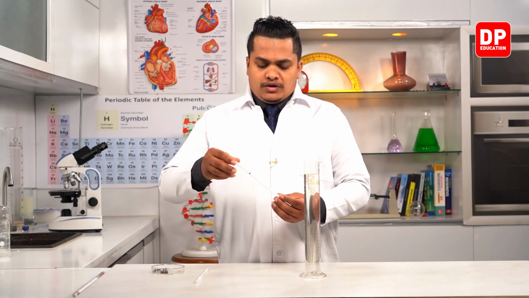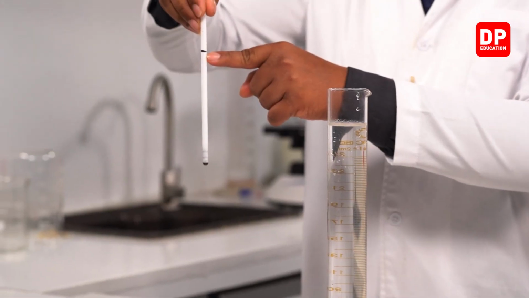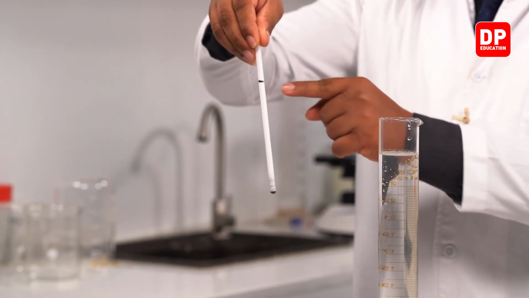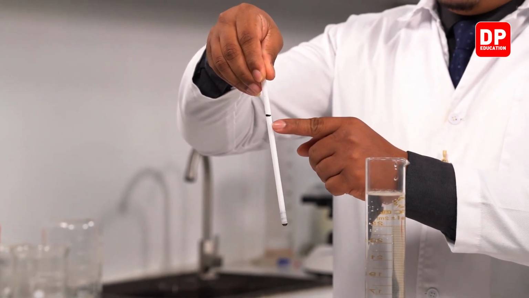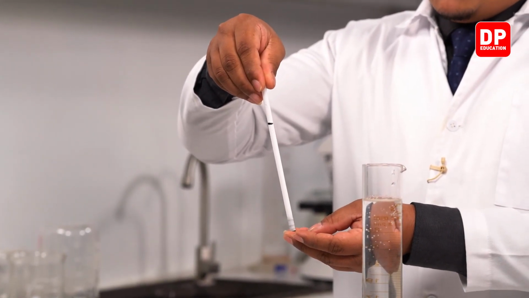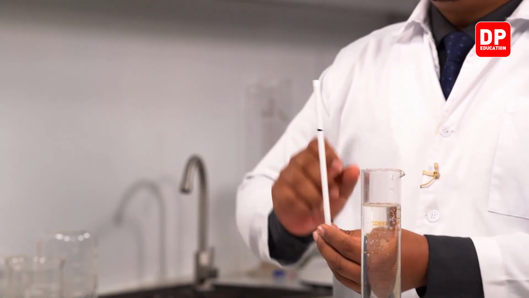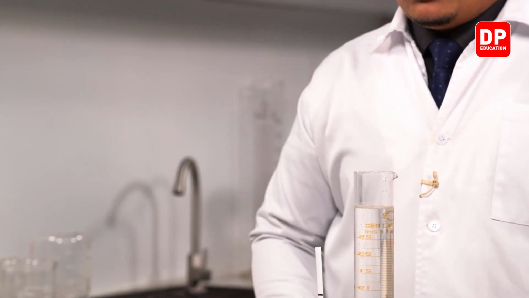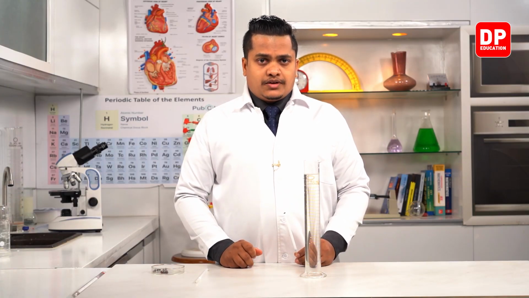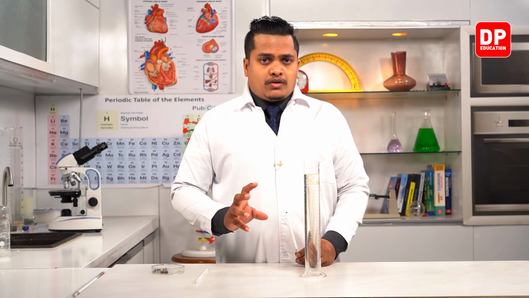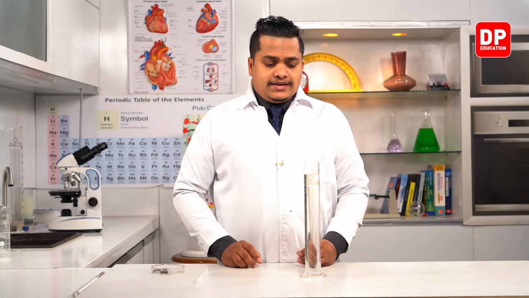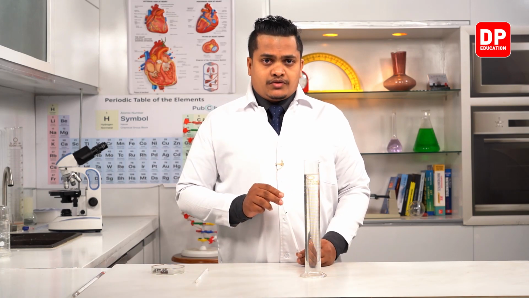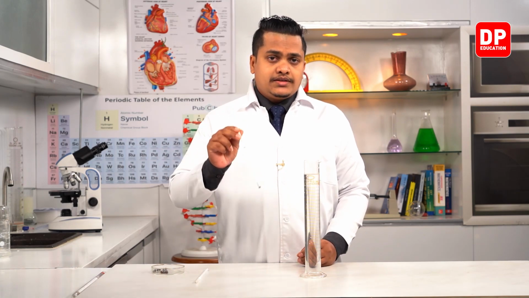Okay, so up to this particular level, water has sunk the hydrometer which I have prepared over here. Now let's insert it into the sodium chloride or common salt solution and observe up to what kind of level this sodium chloride solution is going to sink this hydrometer.